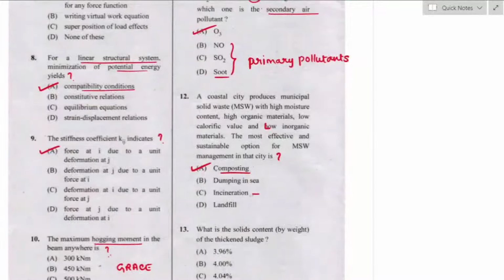The incineration method will be adopted when the calorific value of the municipal solid waste is high. The landfill method is adopted when the density of the municipal solid waste is high.